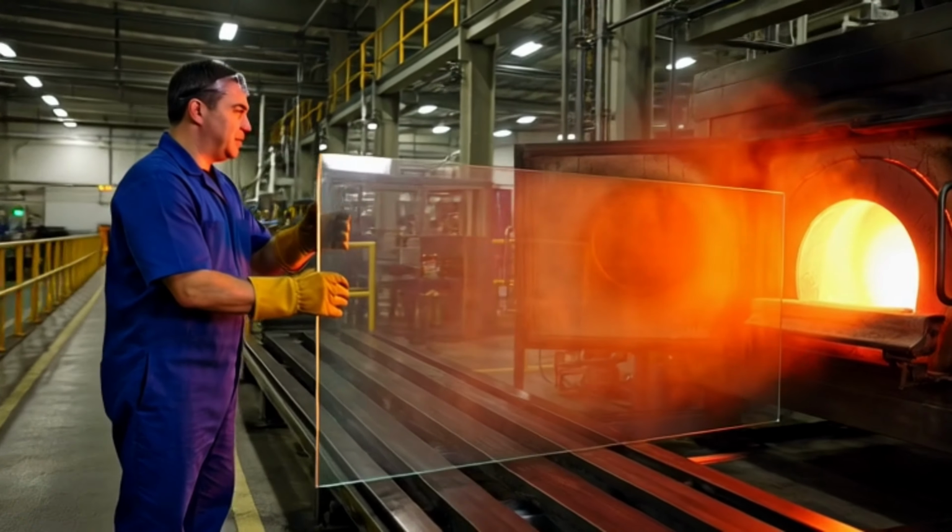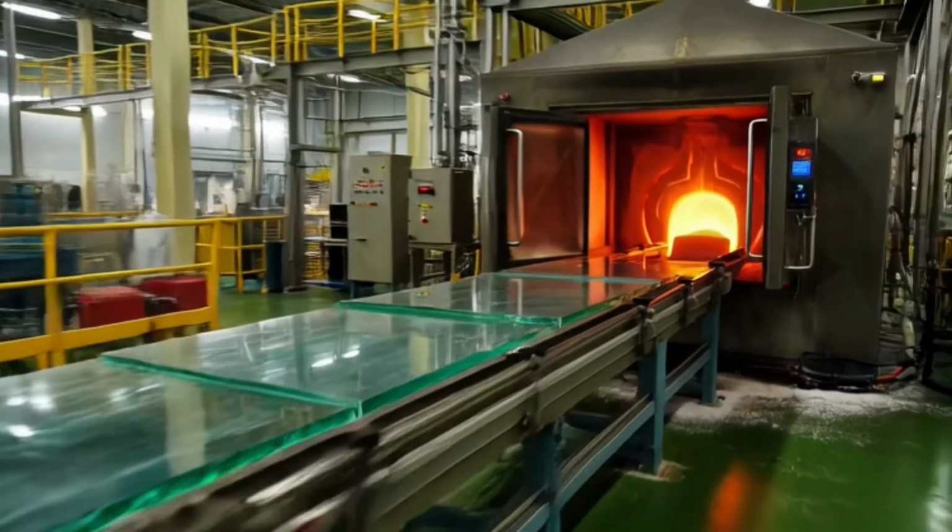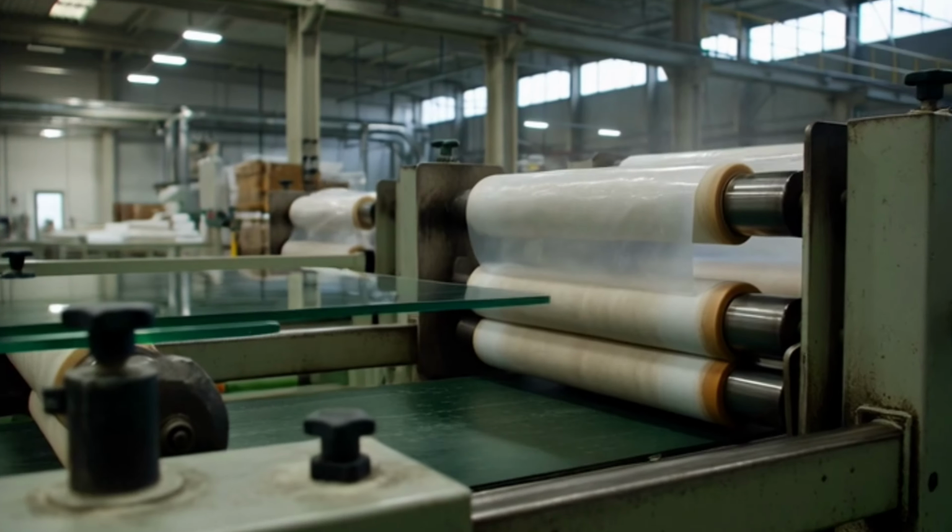Some glass products go through a tempering process. The glass is heated again and cooled rapidly. This makes tempered glass much stronger.